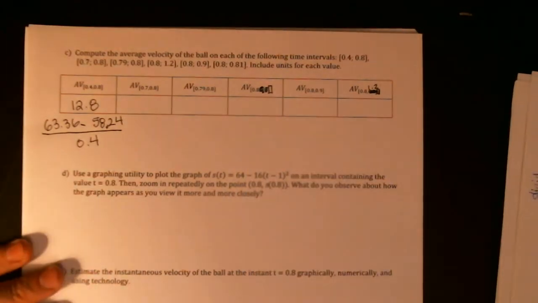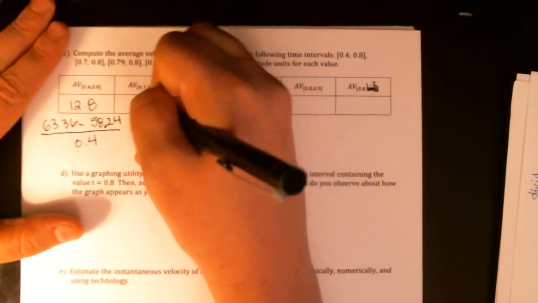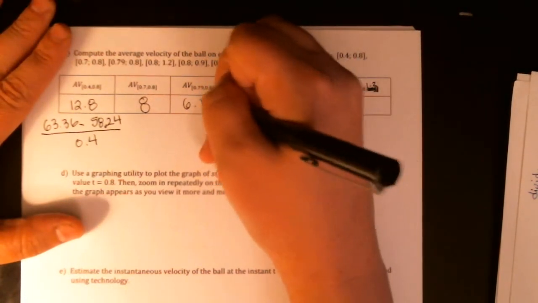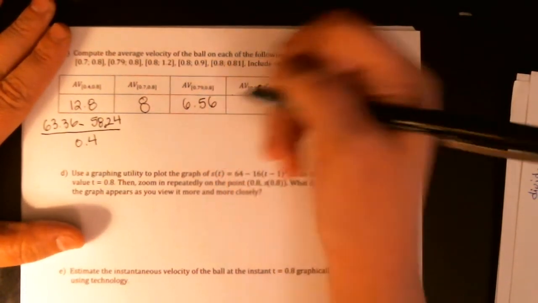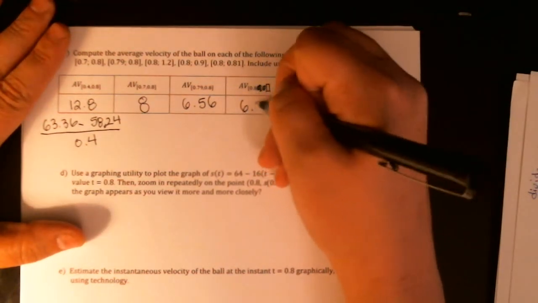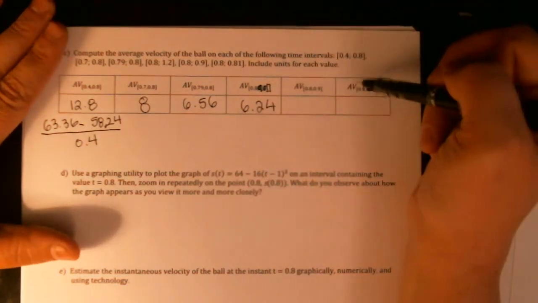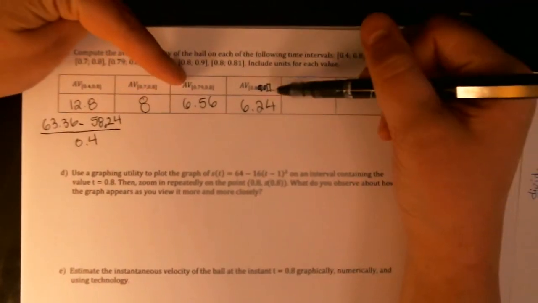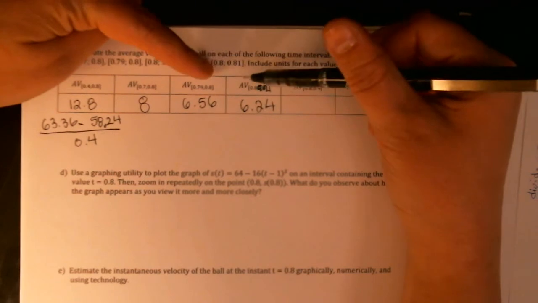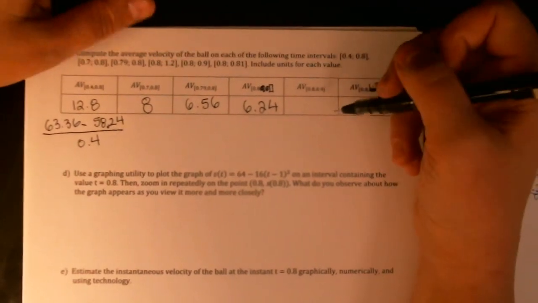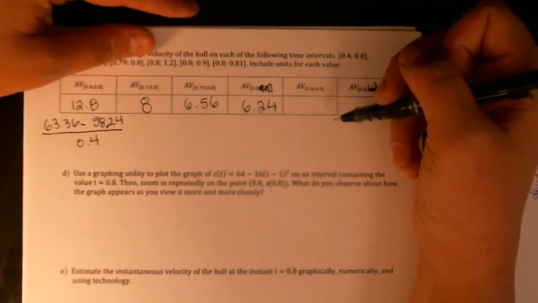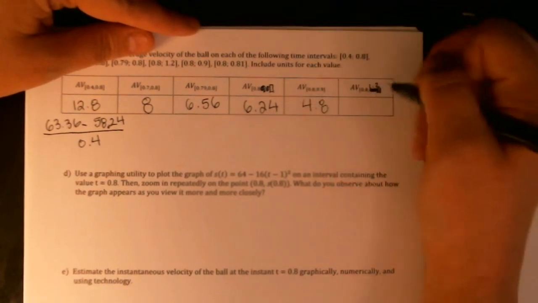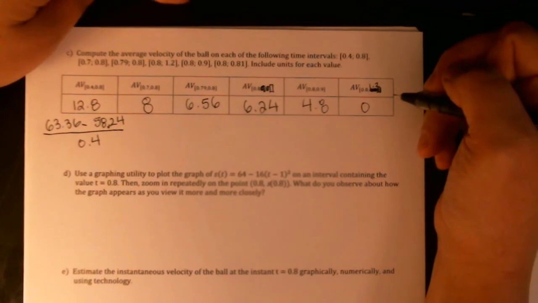But I'm just going to fill in. I've done these ahead of time. So this is 8 feet per second, and this one was 6.56 feet per second, and this one was 6.24. Again, notice that I did change the order here. The idea was to make these intervals shorter and shorter near the endpoint 0.8, so I had them in the wrong order. This one was 4.8, and this one actually ends up being 0.